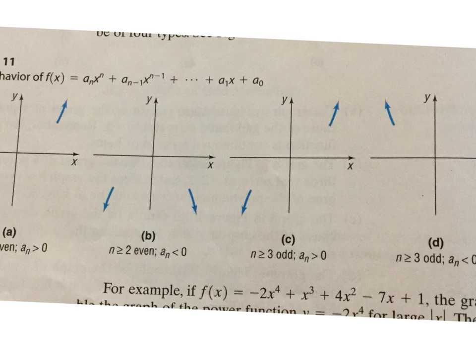Or the end behaviors could disagree. One could be in one direction, one could be in the other. Or it could be flipped exactly the opposite. Still one in one direction, one in the other. These are the only 4 possible end behaviors.